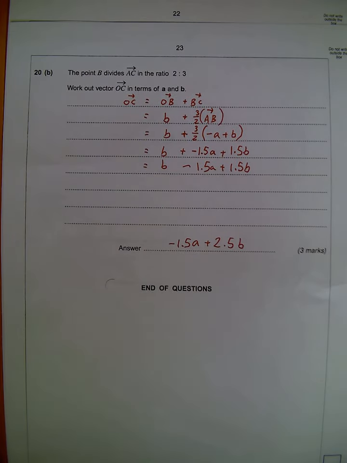Now don't get in too much of a panic about vectors, because it's probably the hardest topic on there, along with circle theorems, and it's there to separate the A stars from the A's. So not being able to do vectors and circle theorems shouldn't stop you from passing, but nevertheless, you should try and do them if you can.